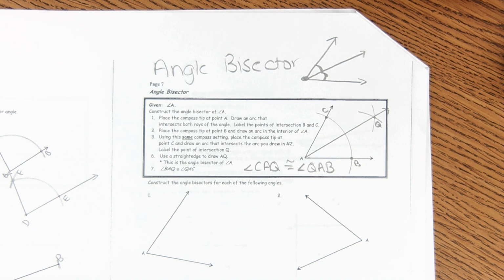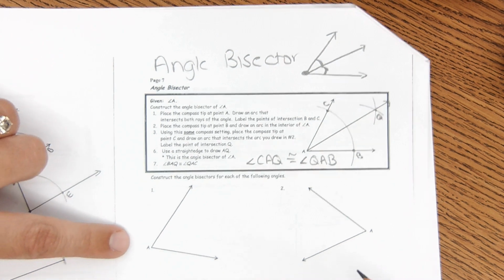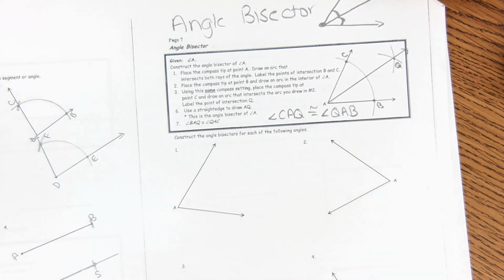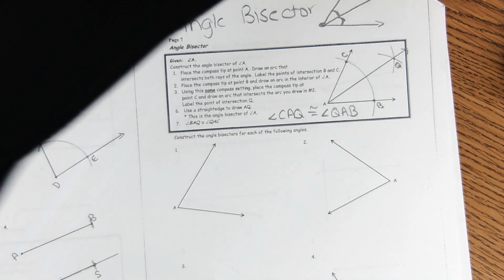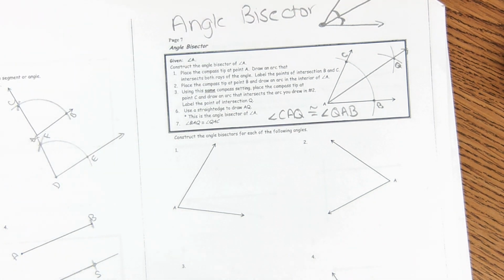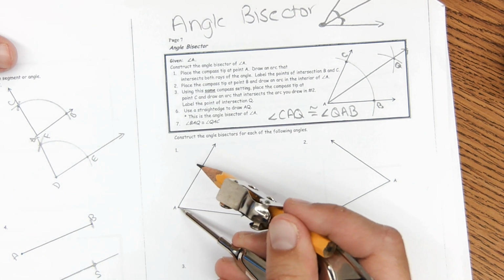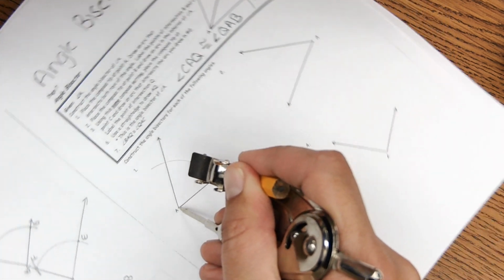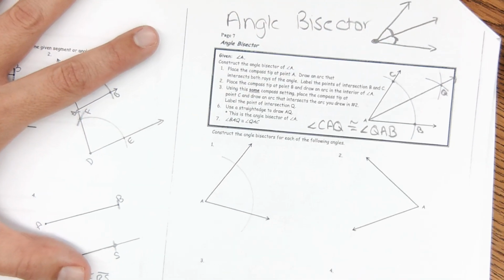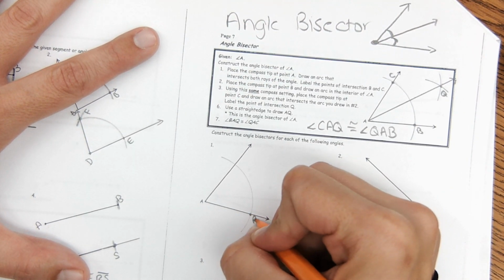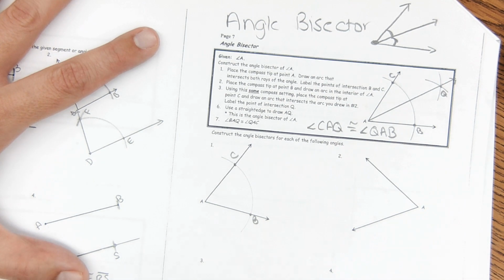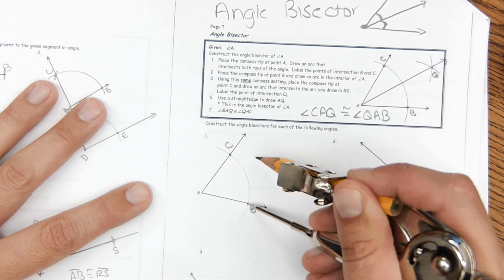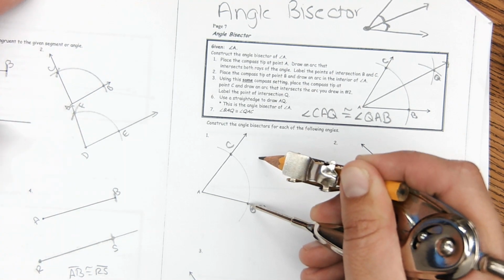Okay, now I'm going to repeat that. If you're feeling comfortable, you can kind of work at your own pace. I'm still going to walk through the steps though for anybody who's not quite comfortable yet, or if you missed a step or something. Okay, so for number one, go to A, and I'm making an arc that passes both of these segments here. B and C. And then from B, I make a mark.